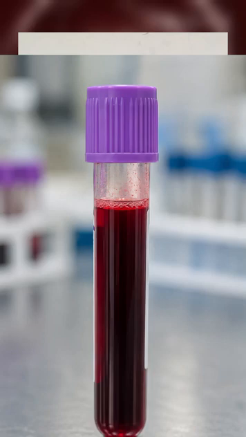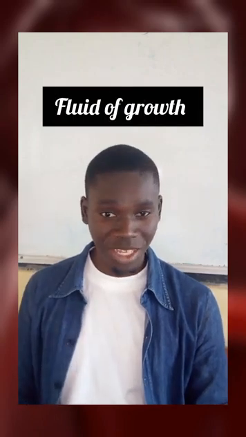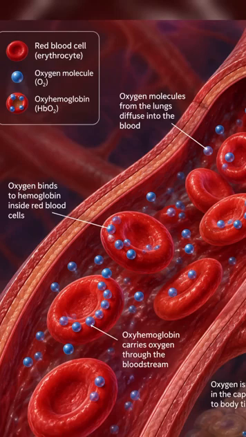Okay, it's a liquid connective tissue that is regarded as the fluid of, listen carefully, the fluid of life, the fluid of health, and the fluid of growth. So I've said three things, right? Fluid of life, what does that mean? It's a fluid of life because it carries oxygen, and oxygen is needed for survival. Without that gas, you're gone, seriously.